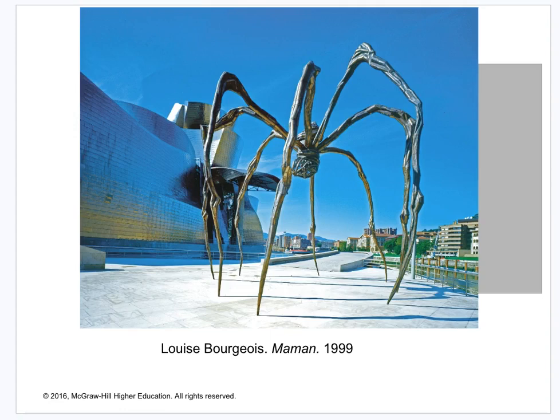But this too, as you can tell, is a sculpture in the round. Think about walking around this thing. In this case, you're looking up at it as you walk around it.